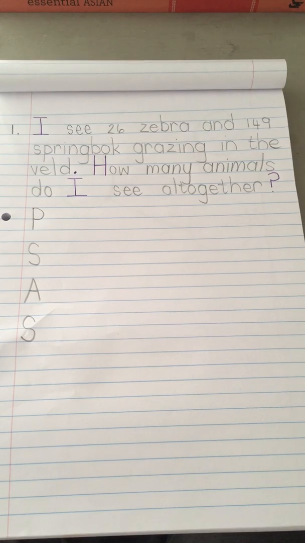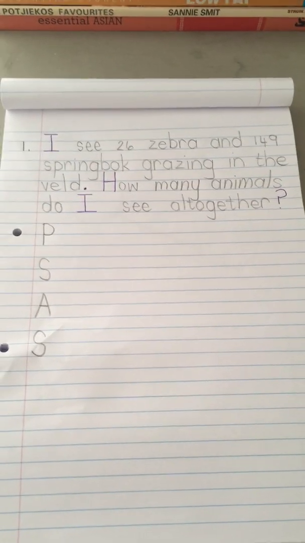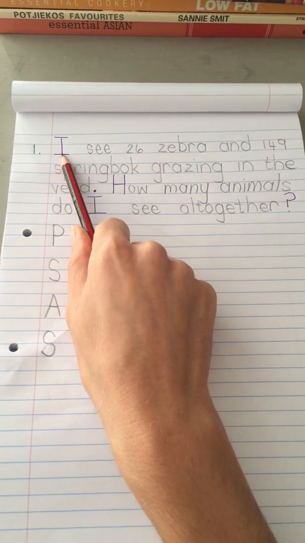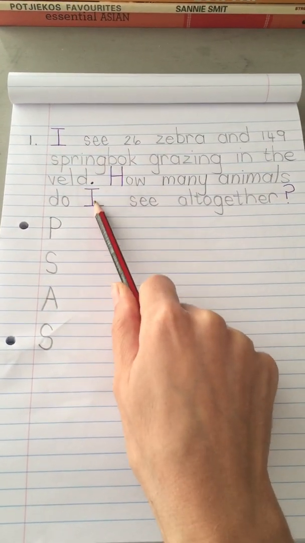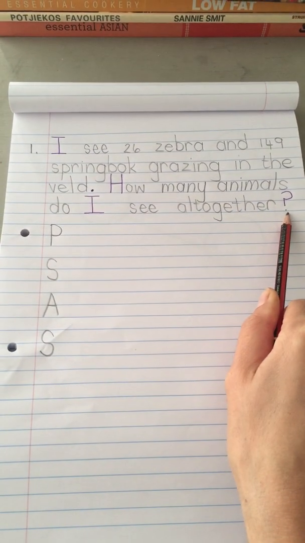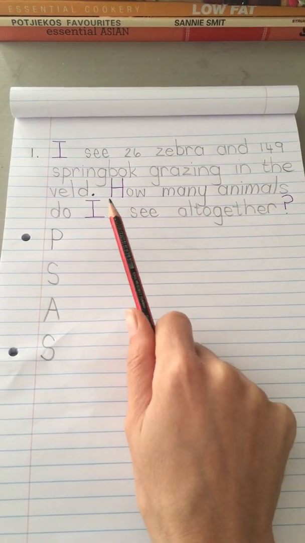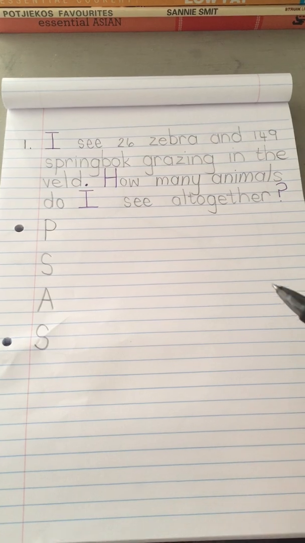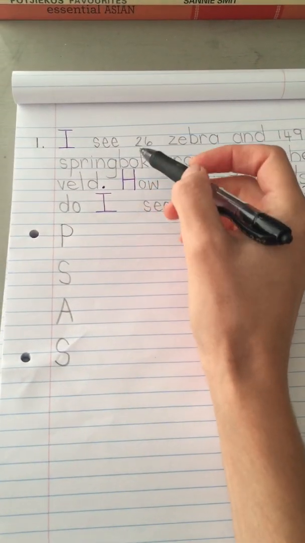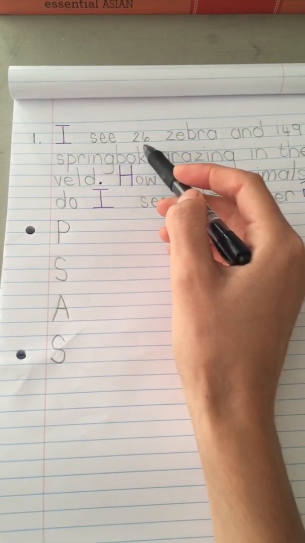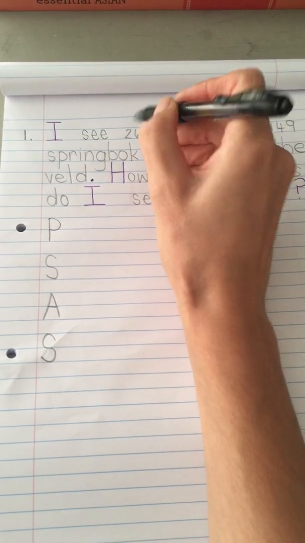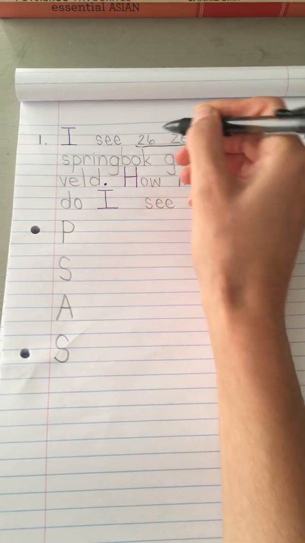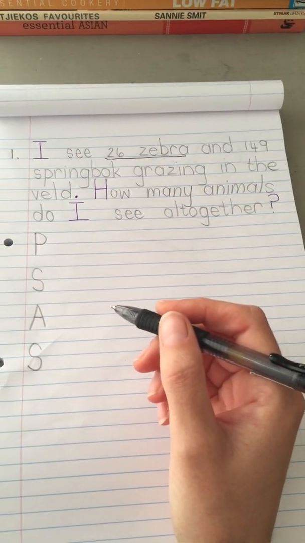So remember what's important for word sums. When you write them down, don't forget about your punctuation. So you put your punctuation in color, your full stops, don't forget about that question mark. Then you need to start to look at what is the important information in the story sum. So what we see, I see 26 zebra. So that's important. So you can underline it or you can highlight it with your crayons.